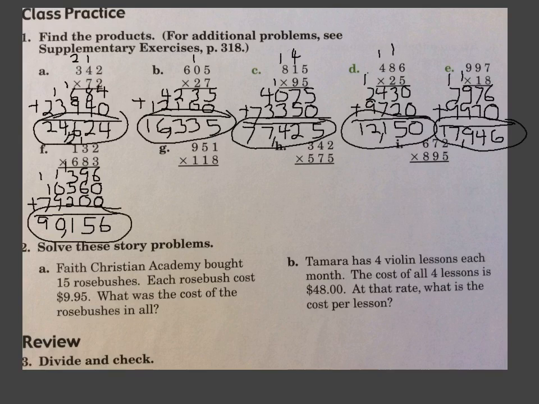Okay, let's do G. 8 times 1 is 8. 8 times 5 is 40. So we put a 0 and carry our 4. 8 times 9 would be 72, plus the 4 would be 76. Now we need to put a 0 here because we're working in our tens place. And we're going to do 1 times all of this, so it's just that same number. 1 times 1 is 1, 1 times 5 is 5, and 1 times 9 is 9.